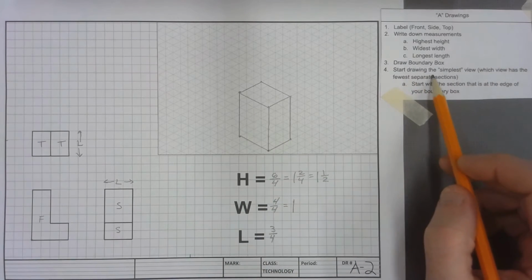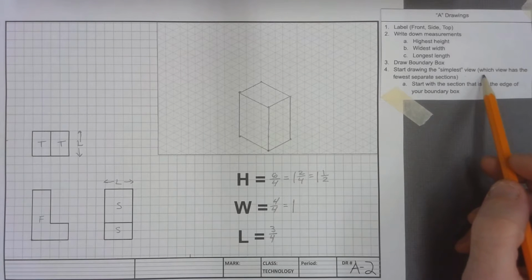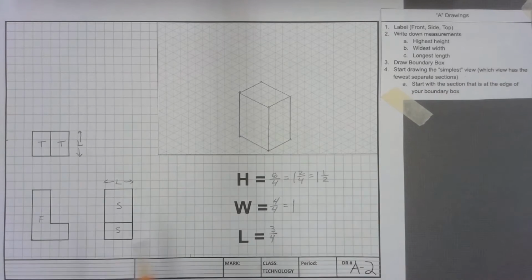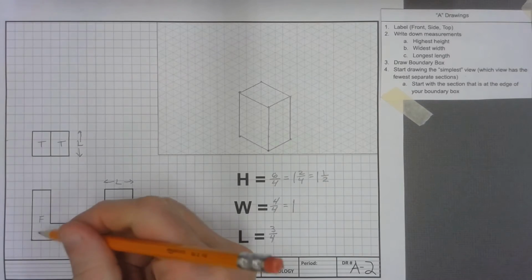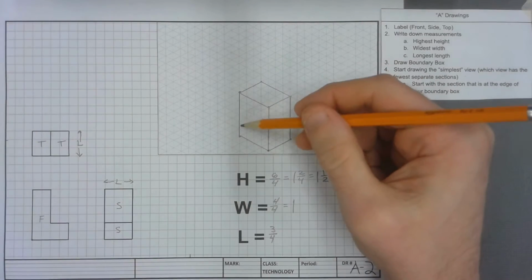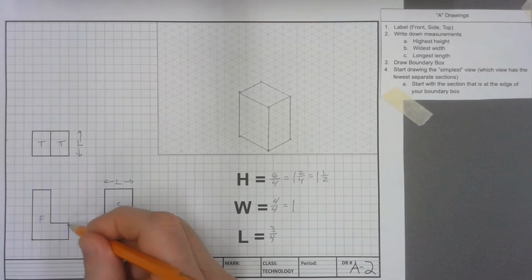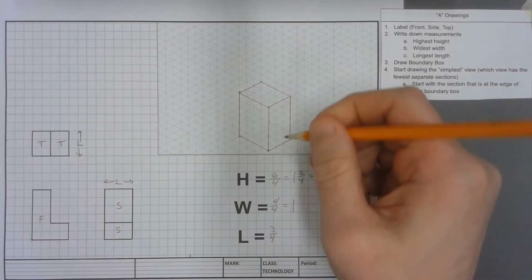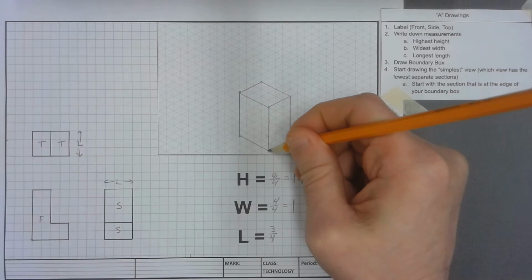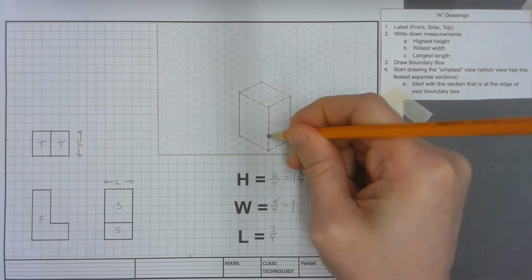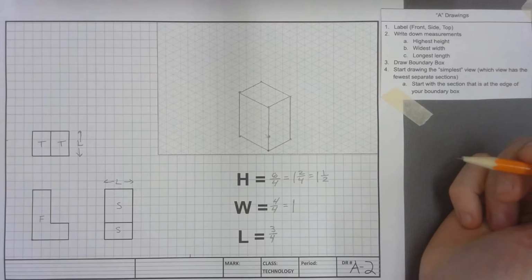Then it says to start drawing the simplest view. So which view has the fewest separate sections? So in this case, it's my front view. It only has one section. Okay. So I can see on the left side, it's the full height. So this left side is going to be the full height. You can see on the right side here, it's only 2 of our little 1/4 inch squares high. So on the right edge here, I'm just going to go up 1, 2, and we'll put a point.